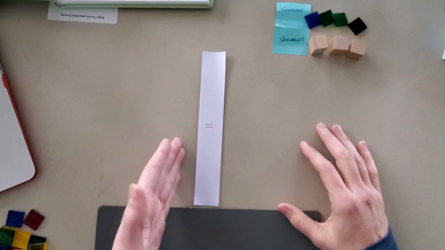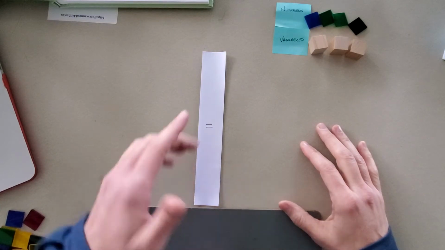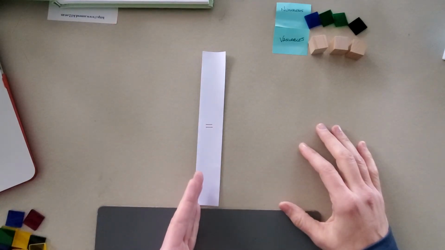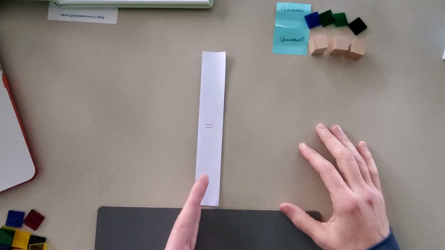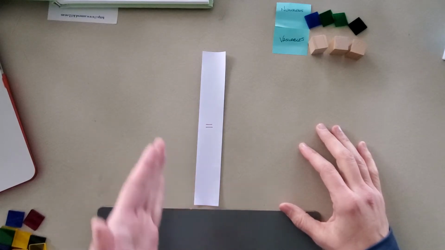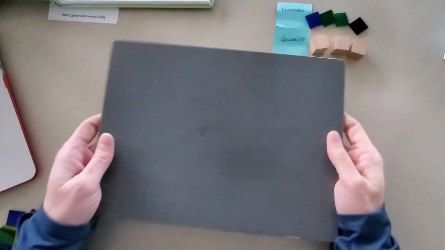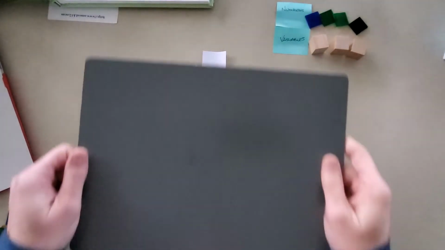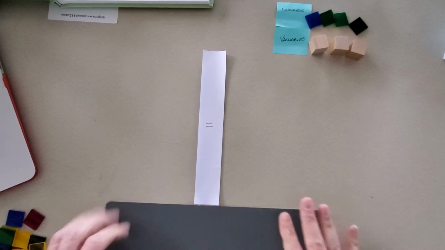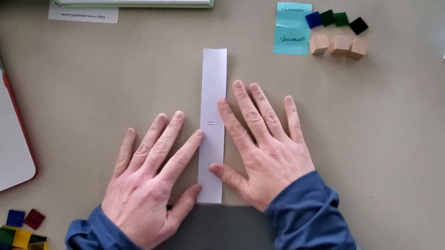I'm using a piece of paper with an equal sign. You could draw a line and put an equal sign on it if your parent doesn't mind you drawing on the table. I didn't want to draw on my table. I could have just used the whiteboard, well, the gray board, but I've got some other plans for it. So I just used this piece of paper.